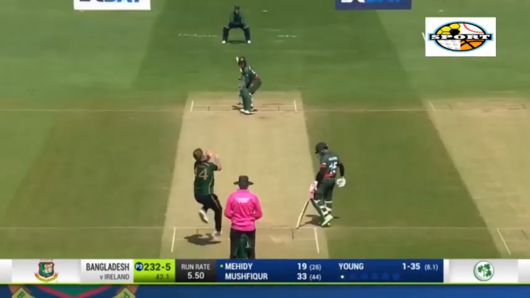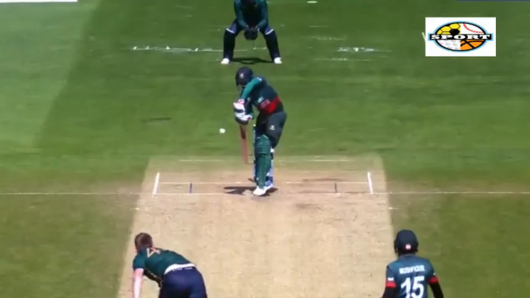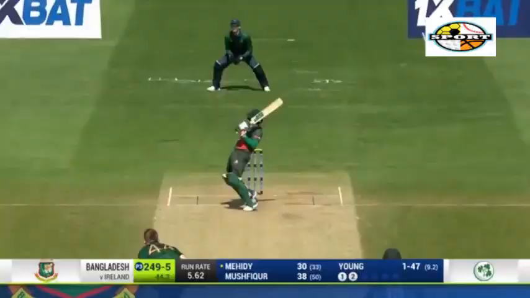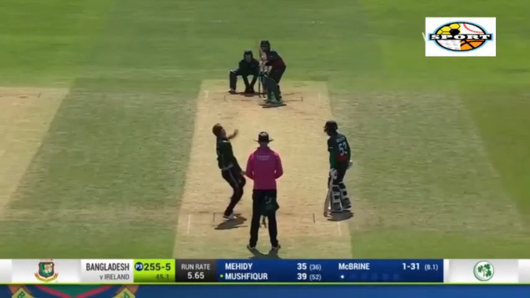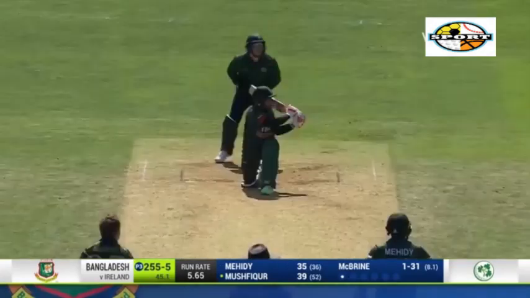Mahmud has been short of back of a length, but not Mustafizur. He's been fuller and now has his reward. 5.5. Mustafizur to Balbirnie. 4. Balbirnie is off and running. Mustafizur gifts a freebie and the Ireland skipper does not miss out.